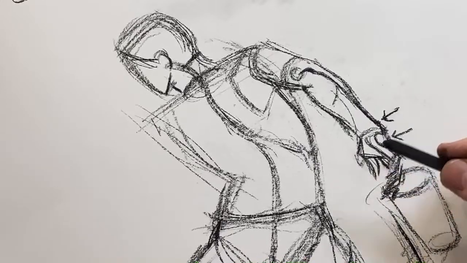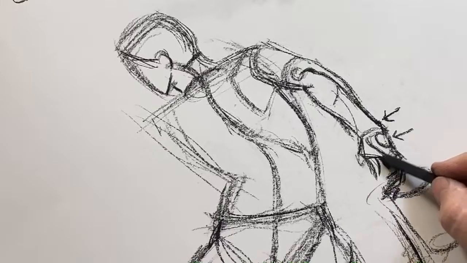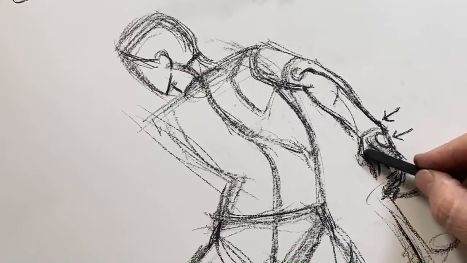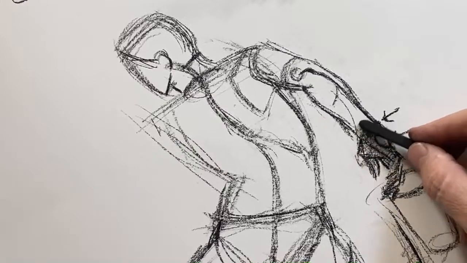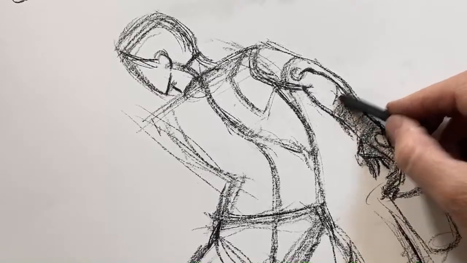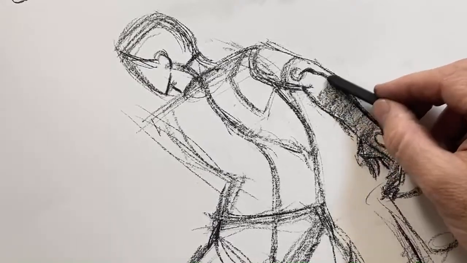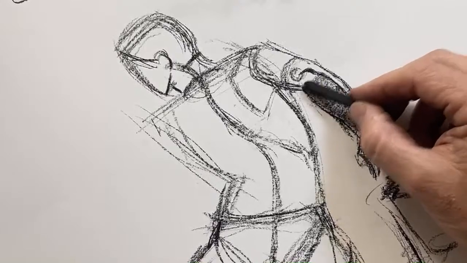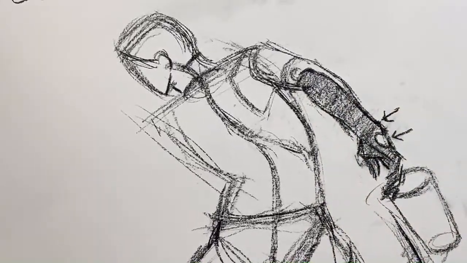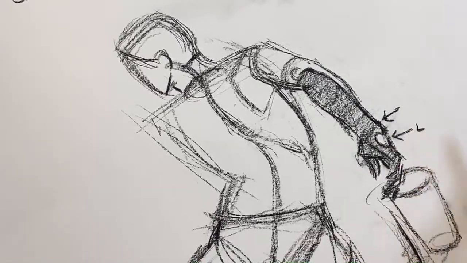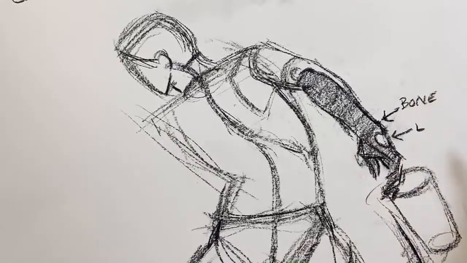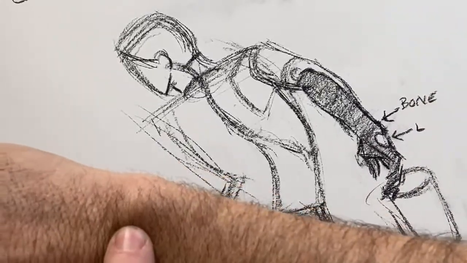So I'm really gently with the compressed charcoal, the square one, we're just gonna lightly scrub back and forth, and we're just gonna fill this in here. Okay, so that's a dark shape. This is light. This is a bone. Okay, that's this bone on your wrist right here.